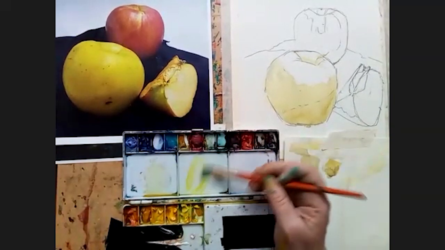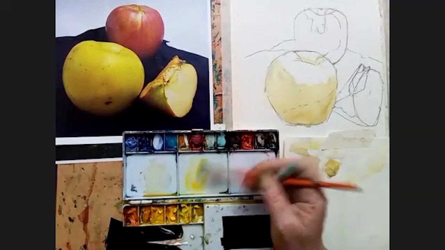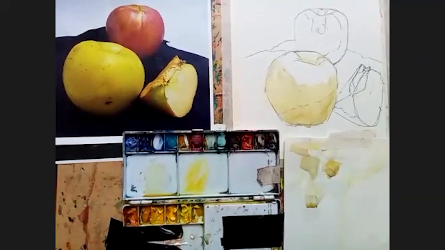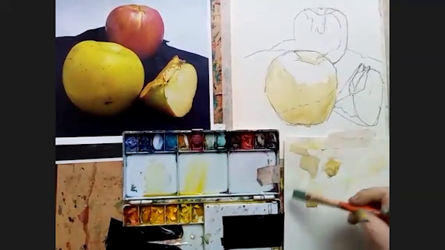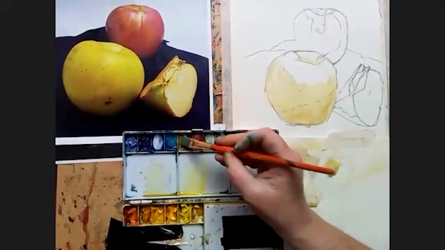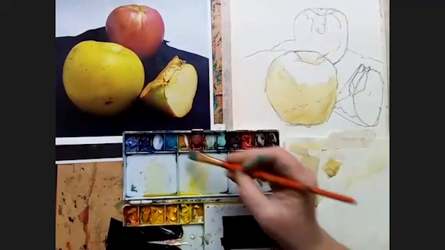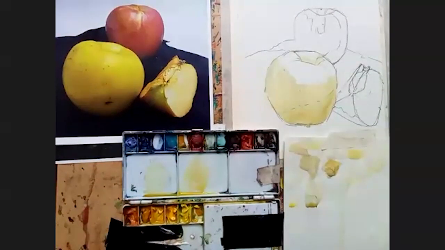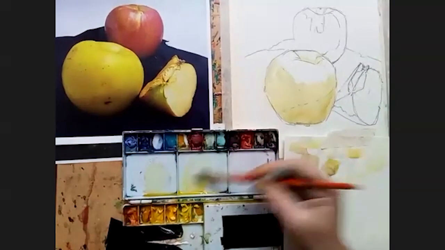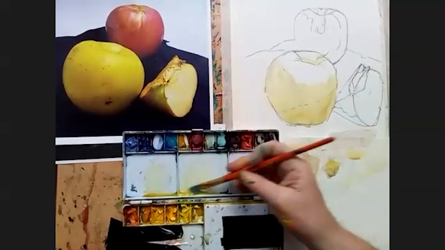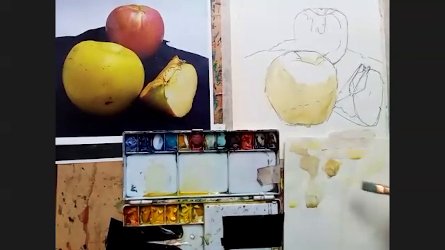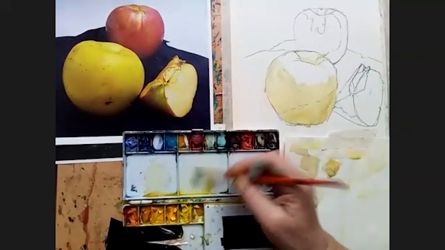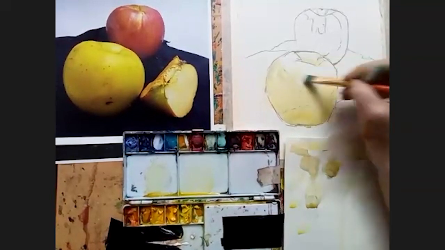I'm using, I think, a cad yellow light. I'm kind of mixing the yellows that I have. I'm adding a little gamboge or yellow ochre to see what that does. So the key with this is really super light. It's just plain yellow, right?